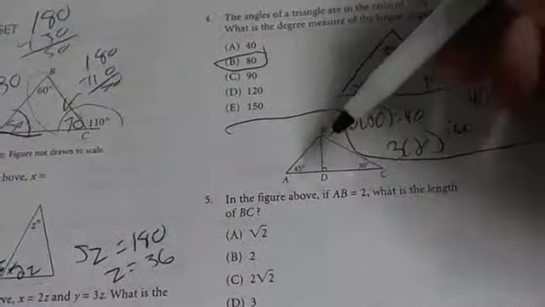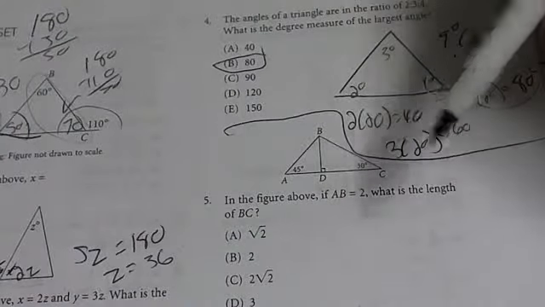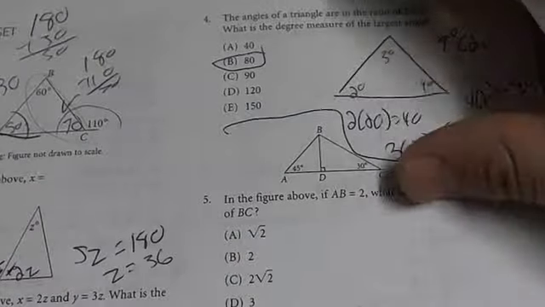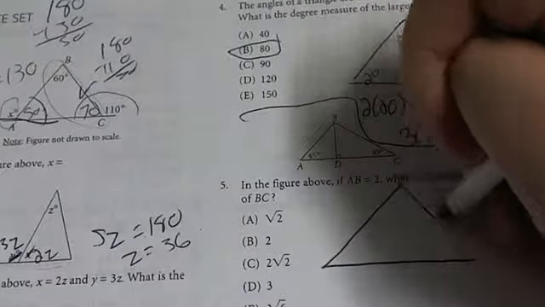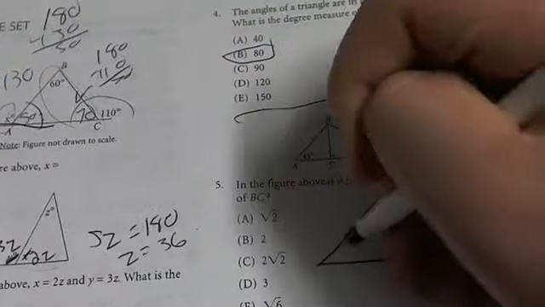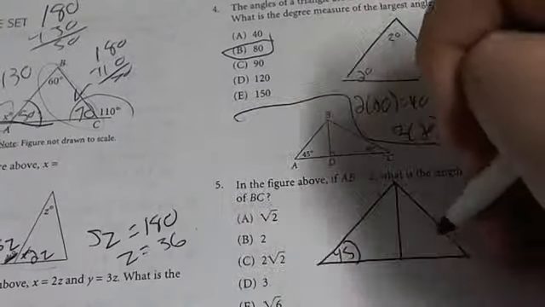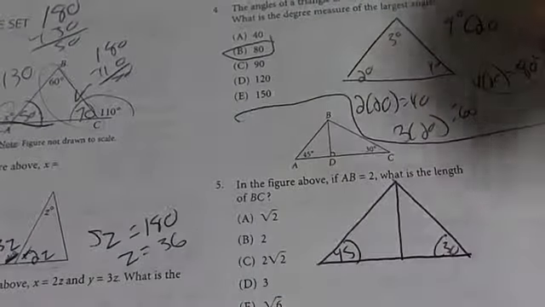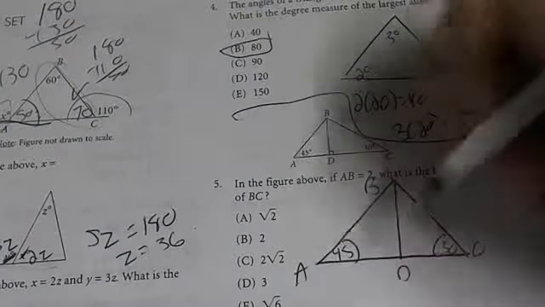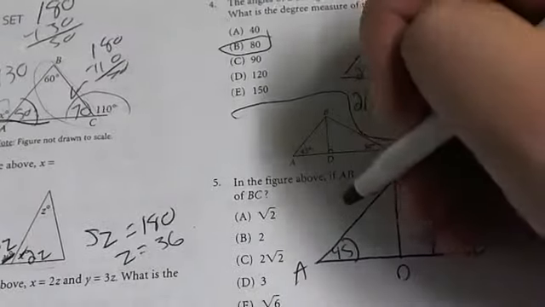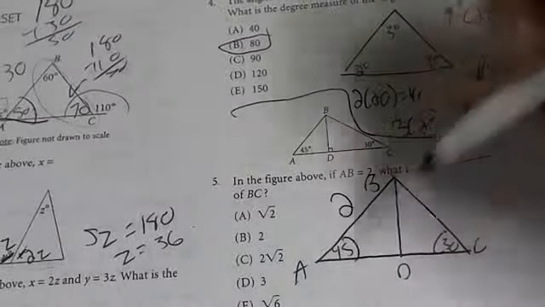Number 5. In the figure above, if AB is equal to 2, what is the length of BC? Alright, let me just redraw it a little bit bigger so y'all can see better. So this is 45, and then this is going to be 30. There's A, B, C, and D. Okay. If AB is 2, so this is 2 right here, what is the length of BC?